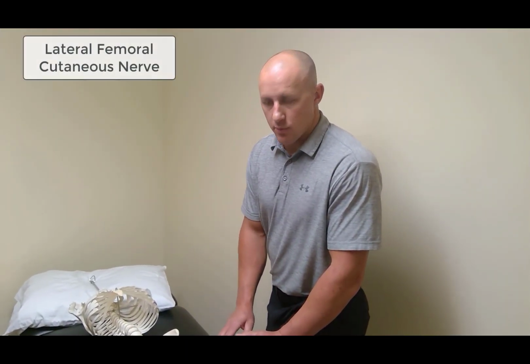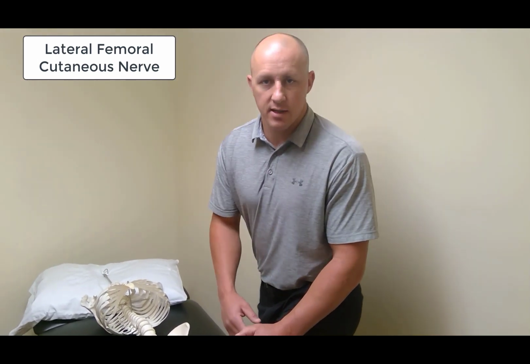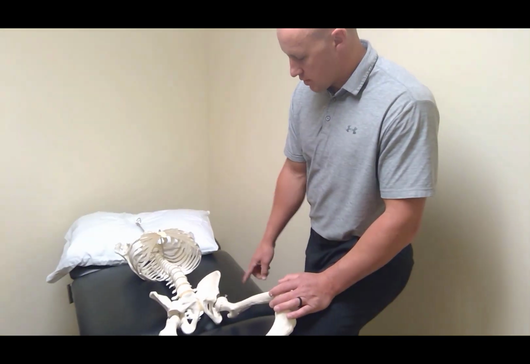Okay, and we've also got the lateral femoral cutaneous nerve. Don't panic if you can't palpate this one. It's an extremely tiny structure that runs out of the anterior hip.